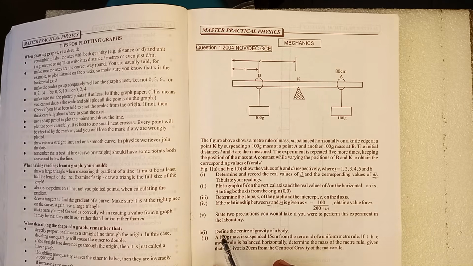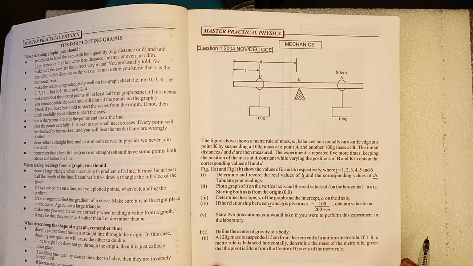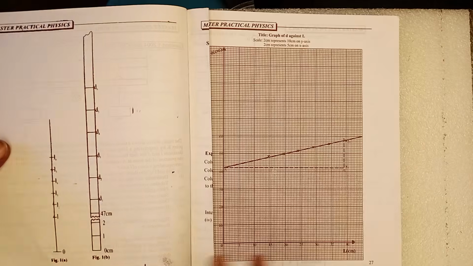BI. Define the center of gravity of a body. At this point, I believe you may screenshot, and we're going to make use of BII later in this video. So, let's go straight to the point.